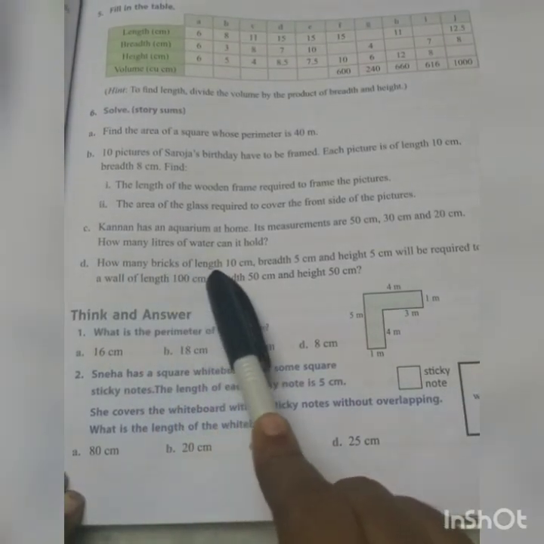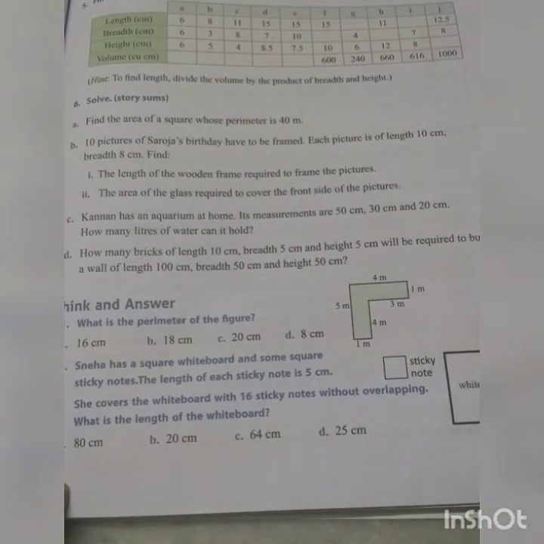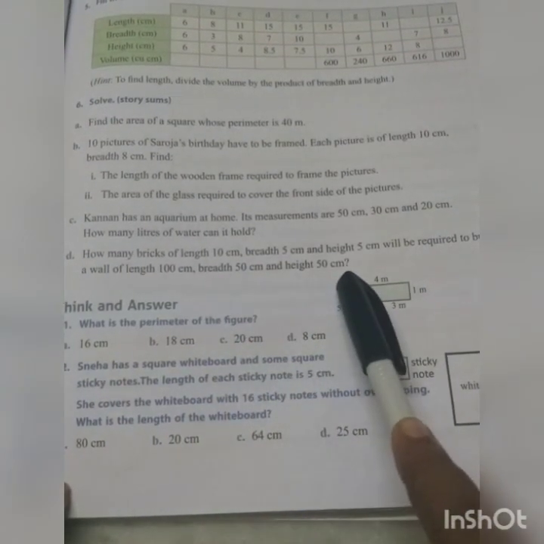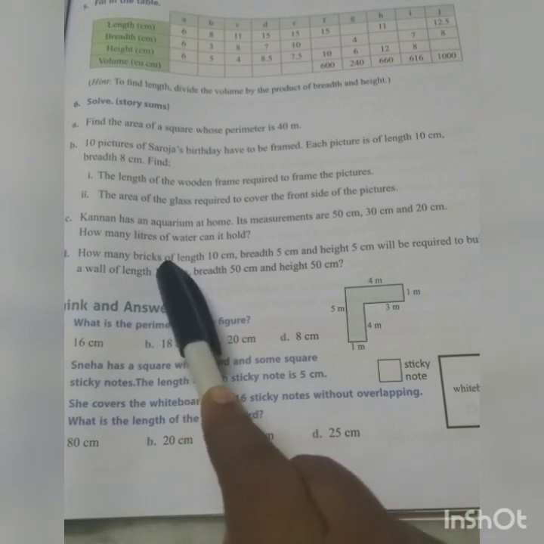How many bricks of length 10 cm, breadth 5 cm and height 5 cm will be required to build a wall of length 100 cm, breadth 50 cm and height 50 cm. So what is given here? The length, breadth and height of a brick is given. You know what is brick? And using that brick we have to build a wall, and the dimensions of the wall are also given. We want how many bricks are required to build the wall.